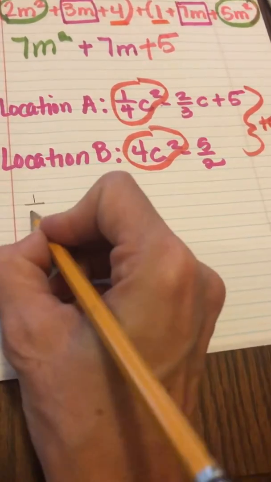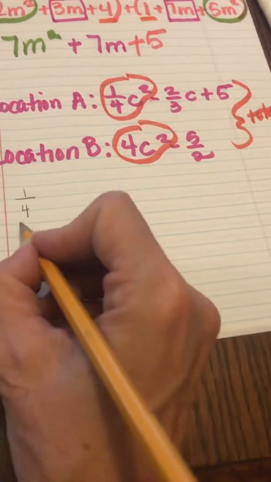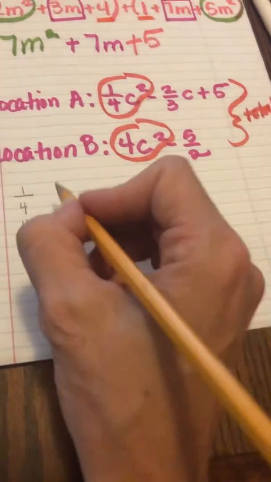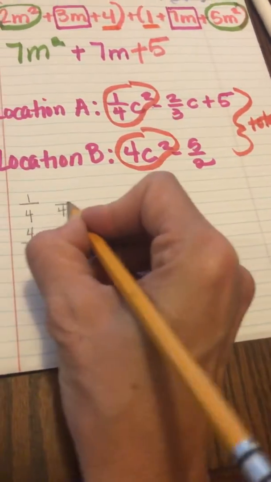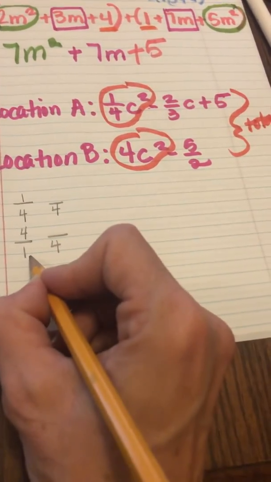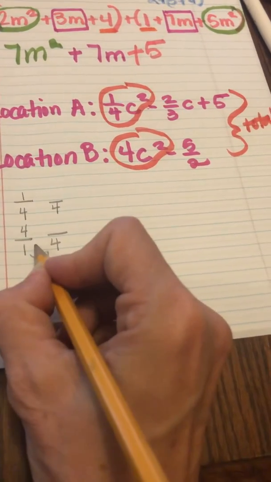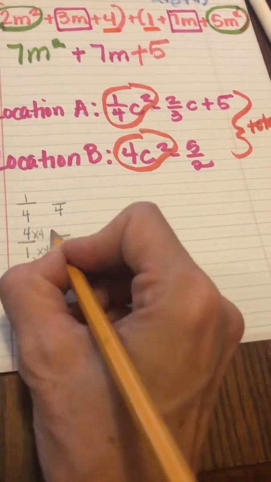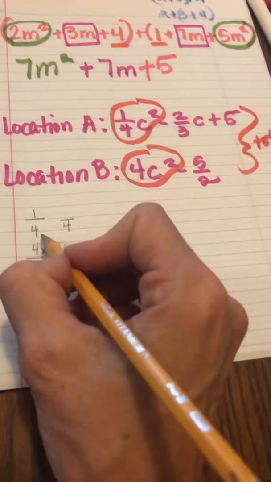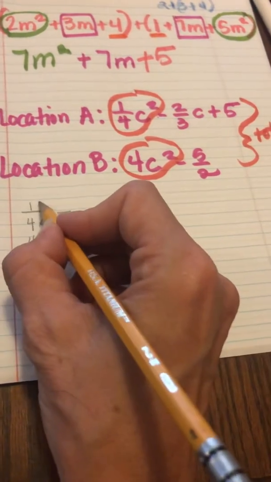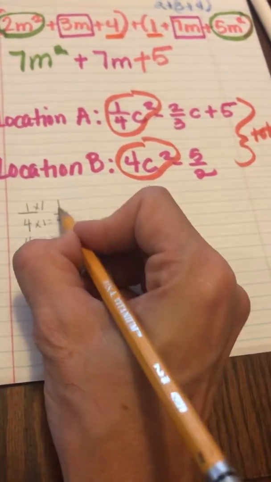So here we go. We have 1/4, and we have 4/1, which is the same thing as 4. Our common denominator is going to be 4, and 1 times 4 is 4, so 4 times 4 is 16. And this one's going to stay the same because 4 times 1 is 4, and 1 times 1 is 1.